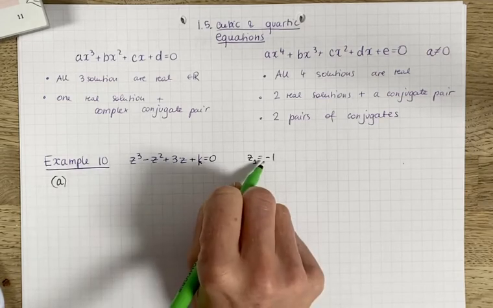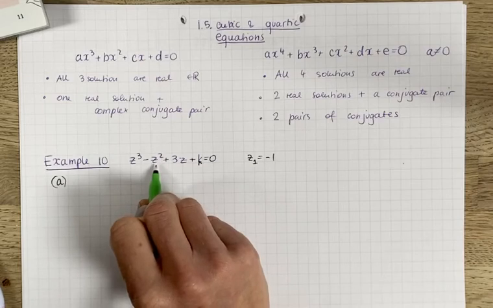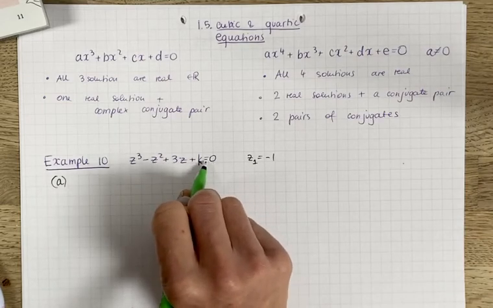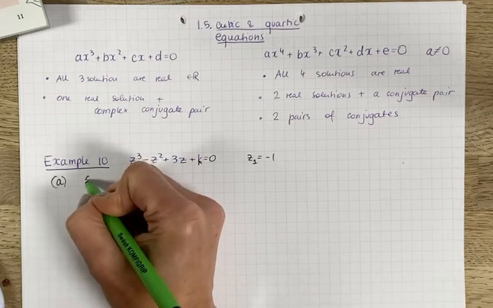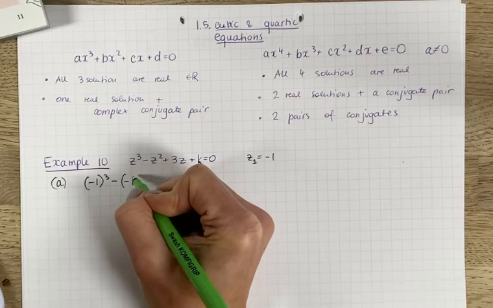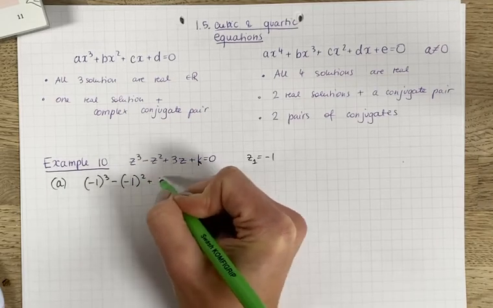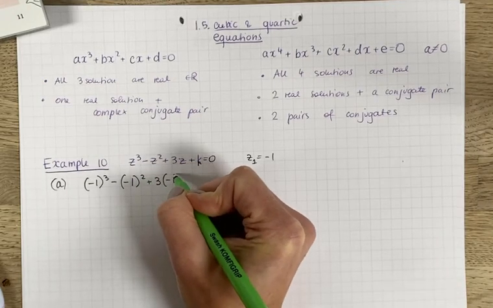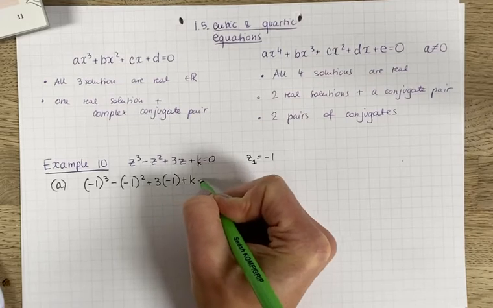So if -1 is one of the roots, one of the solutions, then it must satisfy this equation. So I'm going to substitute -1 into our cubic and know that it will only be the solution if I get the answer of 0 at the end.